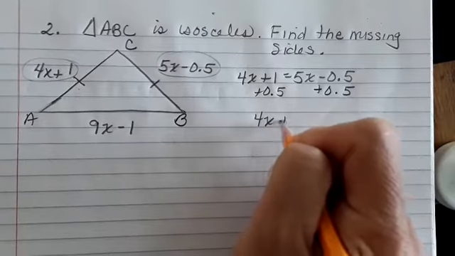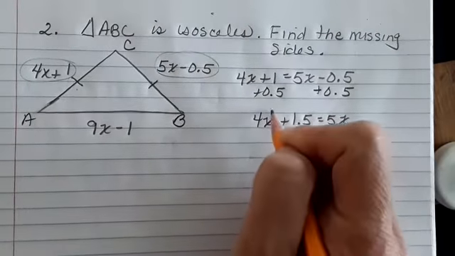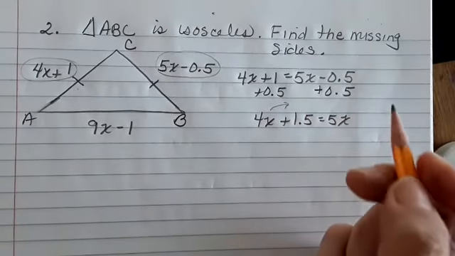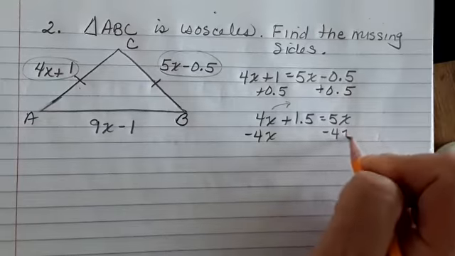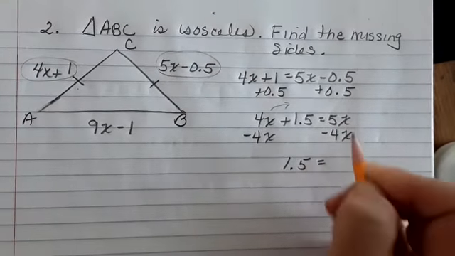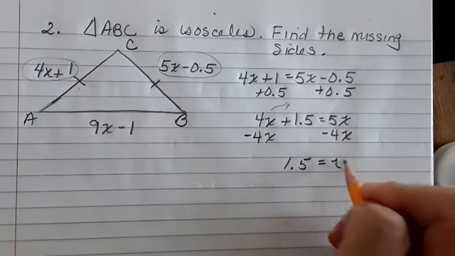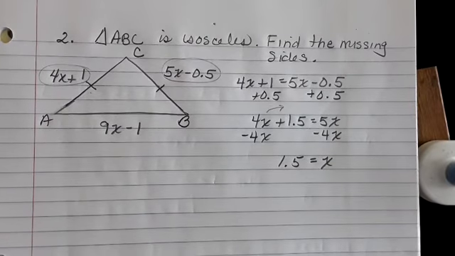So we have 4x plus 1.5. And we want to bring the 4x over. So we'll go ahead and subtract 4x. And we will not have anything to divide by. Got a 1.5 here. And 5 minus 4, we have our 1x. So we know x is 1.5. So that is the first thing that we needed to find, was our value of x.